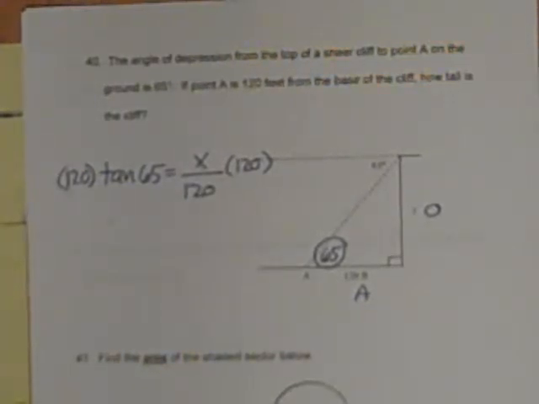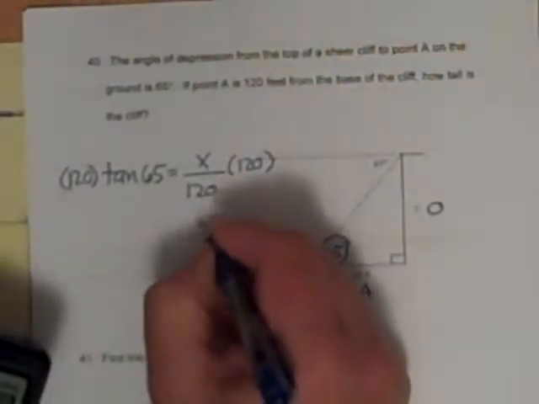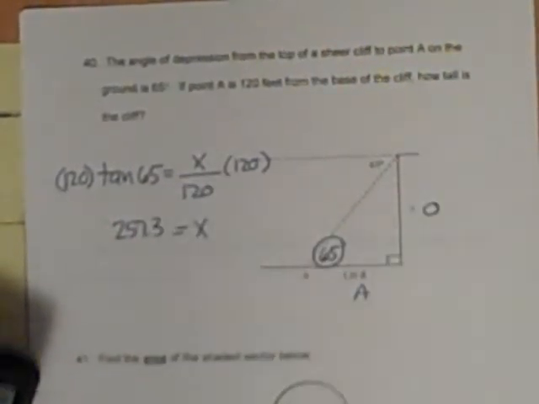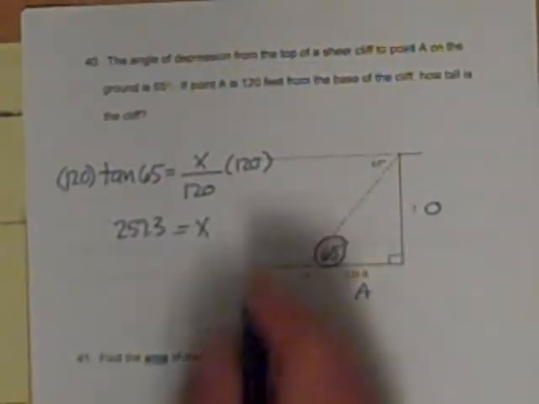So 120 tan 65, 257.3, so x equals 257.3, and that's feet.